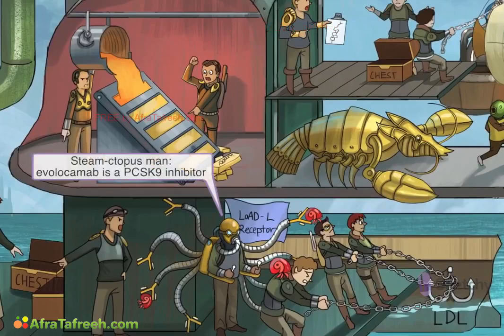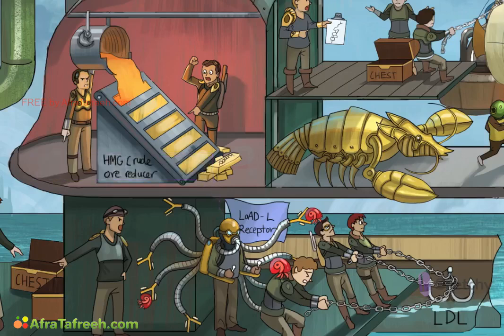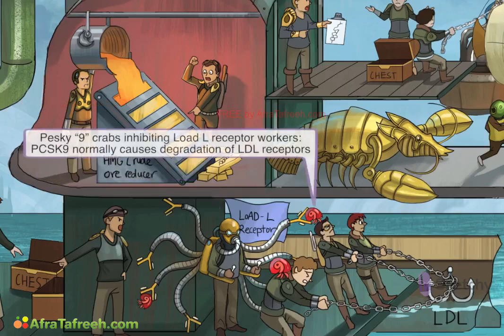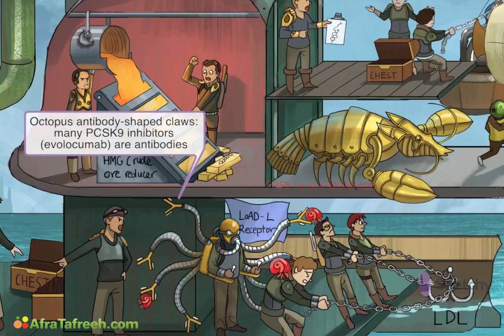PCSK9 is a protease produced by the liver that leads to the degradation of hepatocyte LDL receptors. Block these proteins, and you're better able to keep those LDL receptors around. Think of it as Dr. Steampunk over here removing these pesky PCSK9 crabs from the dock workers. Notice that we've incorporated a 9 into their shells. Also, take a look at the claw contraption used by Dr.